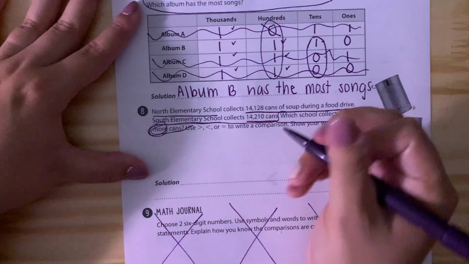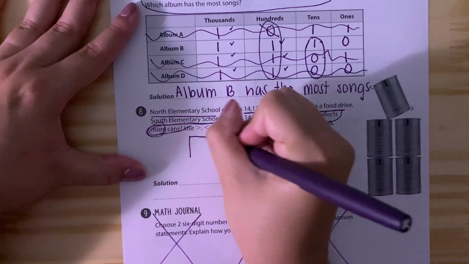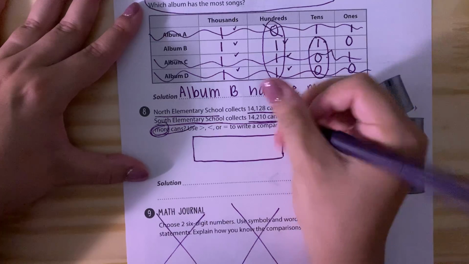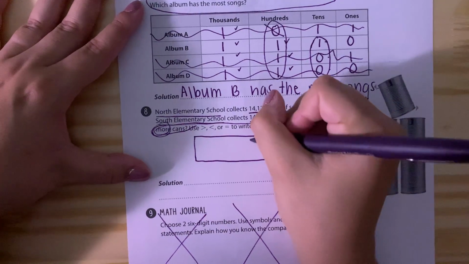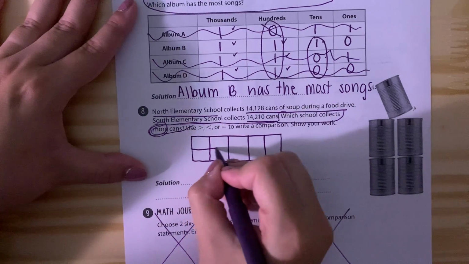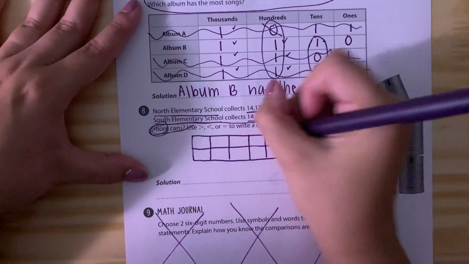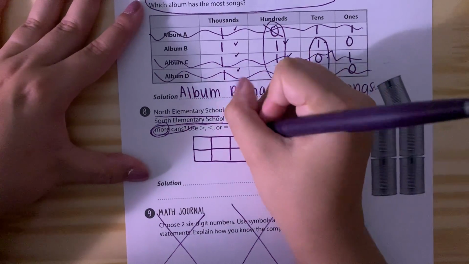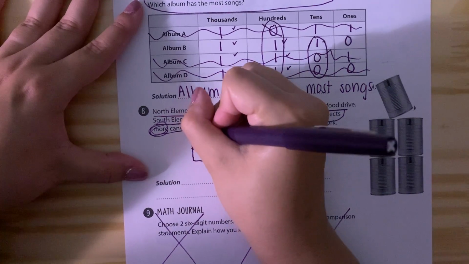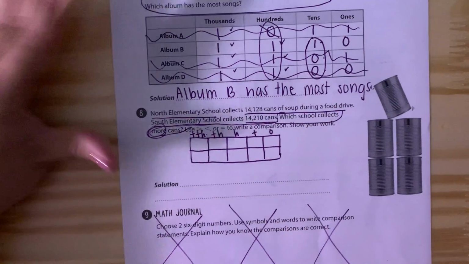So guess what? Place value chart is back to play. And I like using these place value charts because it makes sure we don't get anything mixed up when lining them up, okay? So it's always in your best interest to make a place value chart. And I say that all the time. When in doubt, make a place value chart. So we have all the way up to the 10,000s again. And let's see what we can do with this.